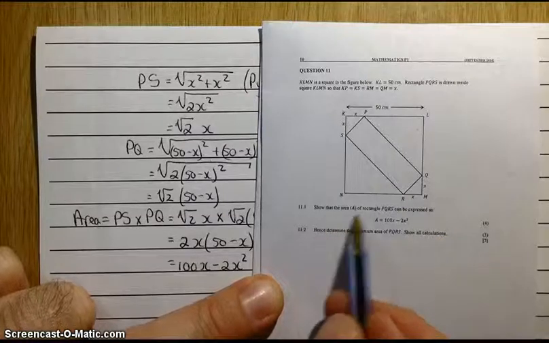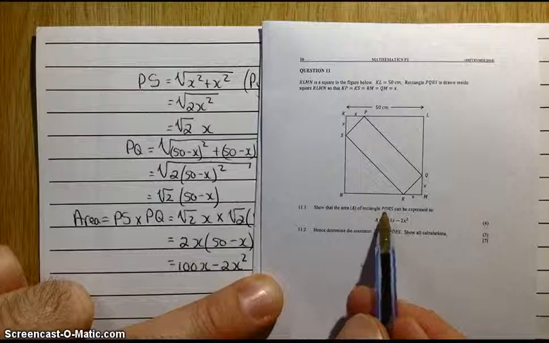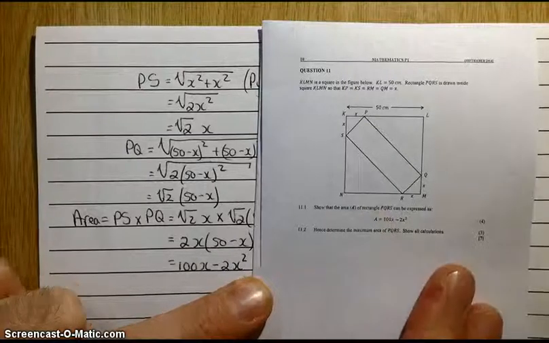Right, hence determine the maximum area of that, show all calculations. Hence meaning that you need to use the previous answer. Now that was given, so if you couldn't do 11.1, you can still carry on with this question.